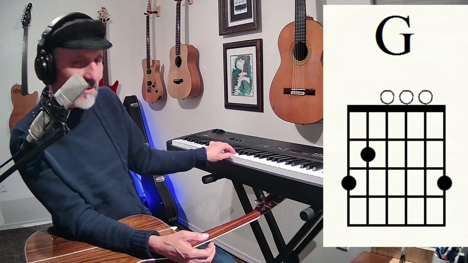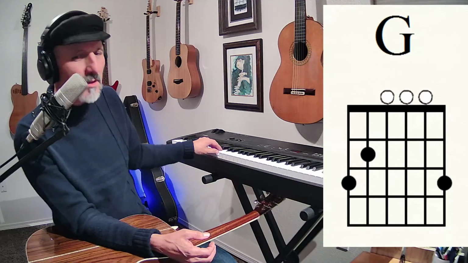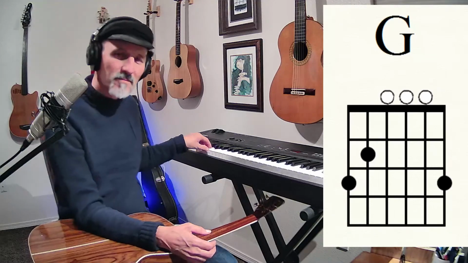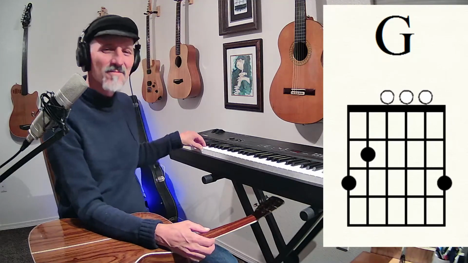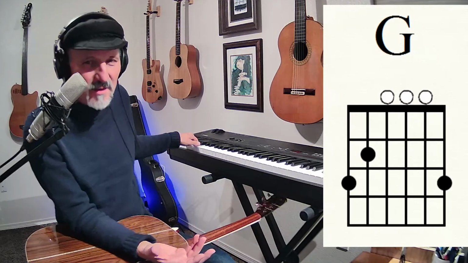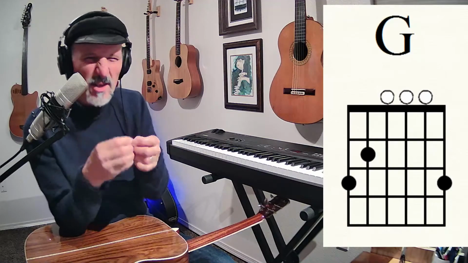As soon as you start to get below that C, what happens? Especially way down there, the notes get really muddy and it's hard to tell what the notes are.